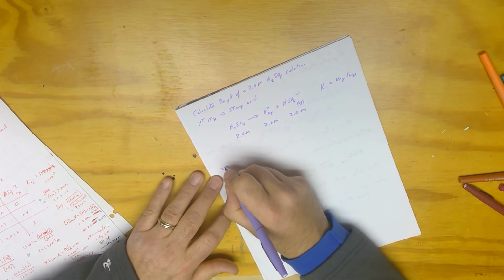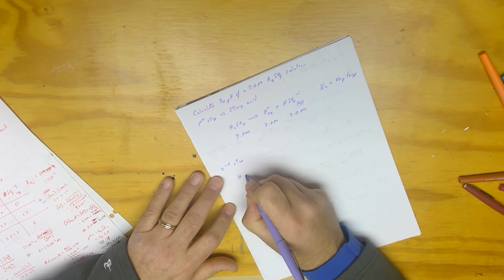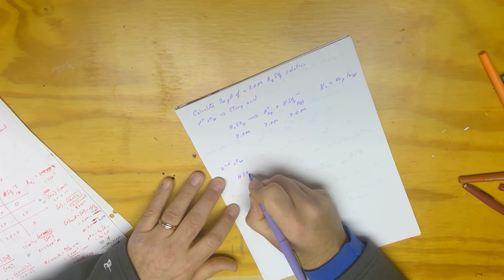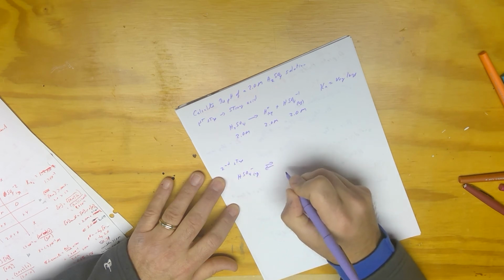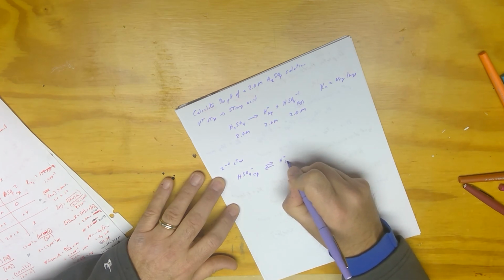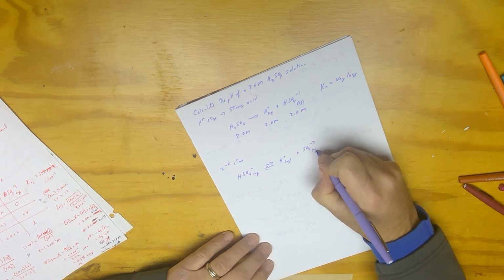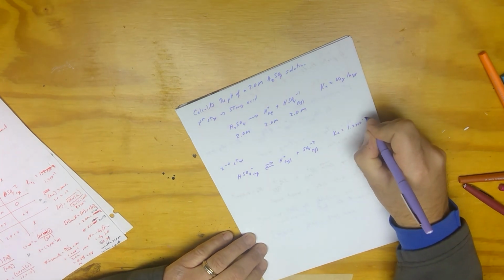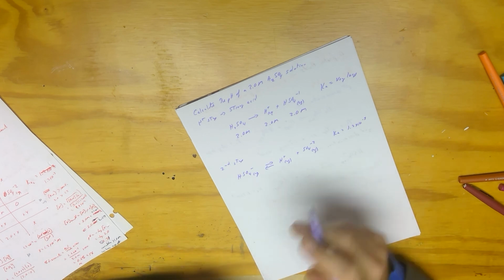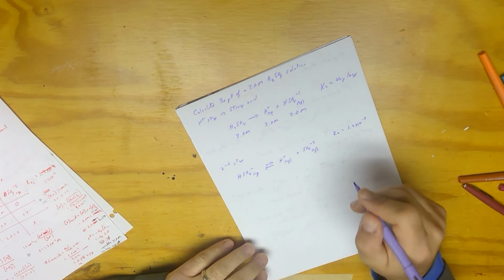Now, our second step. HSO4 minus aqueous is going to be in equilibrium with H plus aqueous and SO4 minus 2 aqueous. And the Ka for this one is 1.2 times 10 to the minus third. Right? And this is acting as a weak acid.